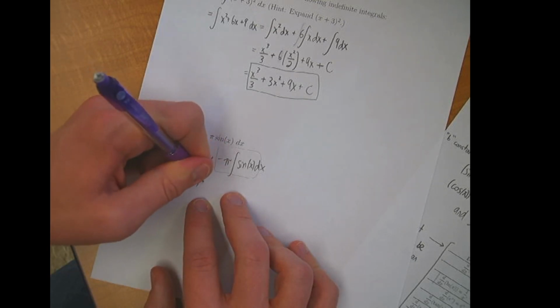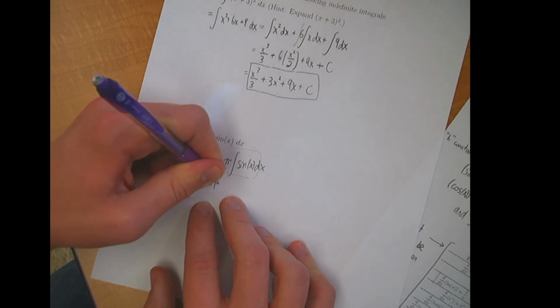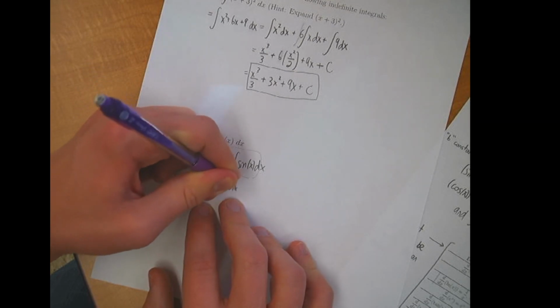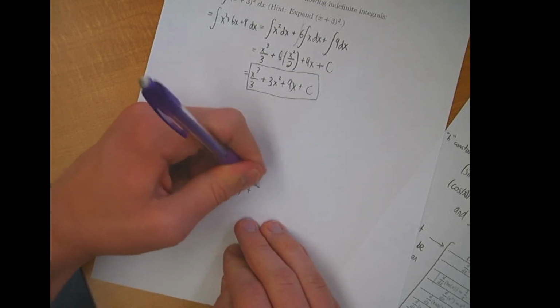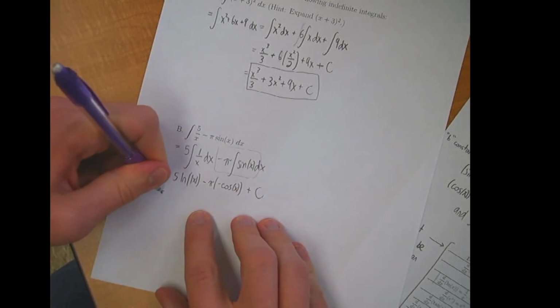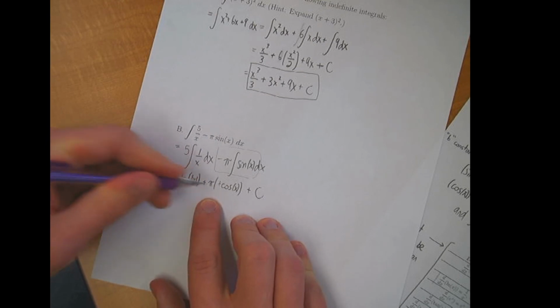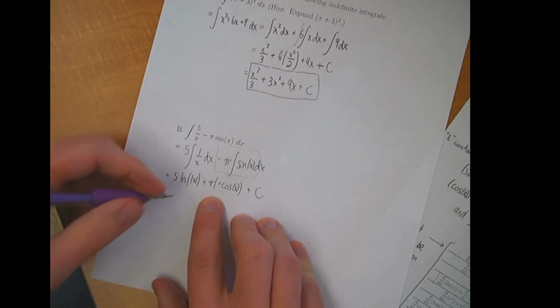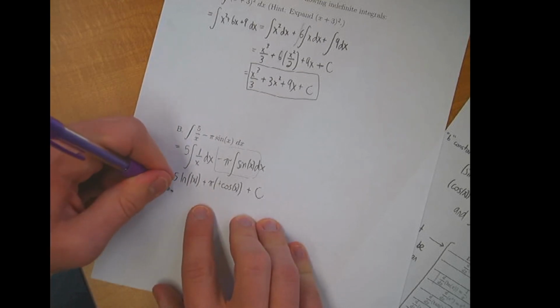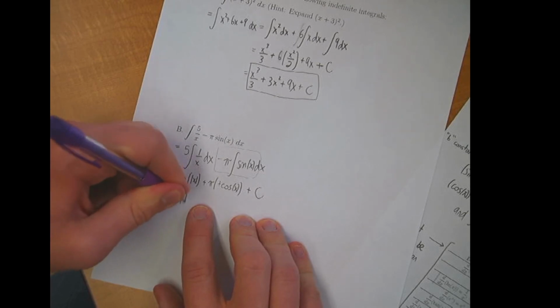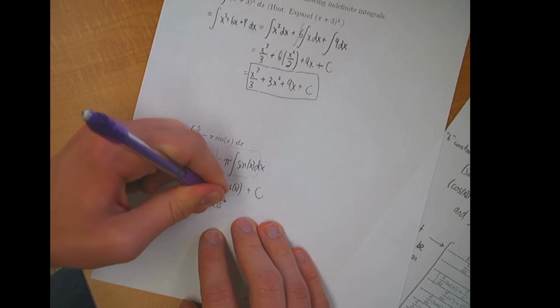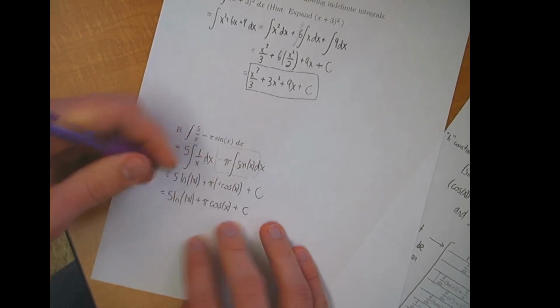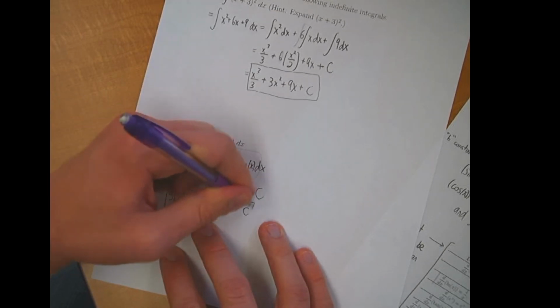Right, because we have negative pi times negative cosine of x for the antiderivative here, and then of course here plus c. So then what happens is that if we cancel out the two negatives, we end up with 5 times natural log of the absolute value of x plus pi times cosine of x, then plus c.